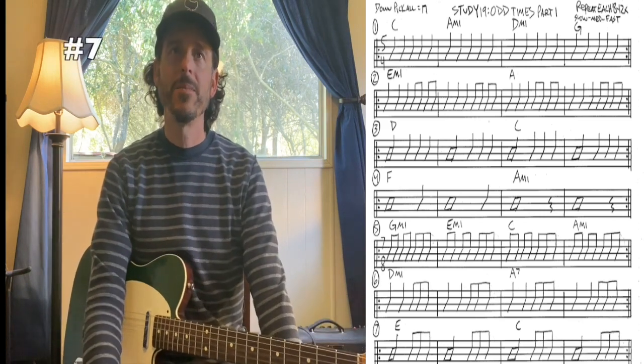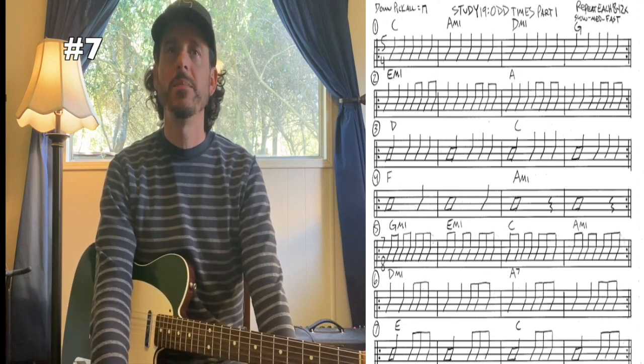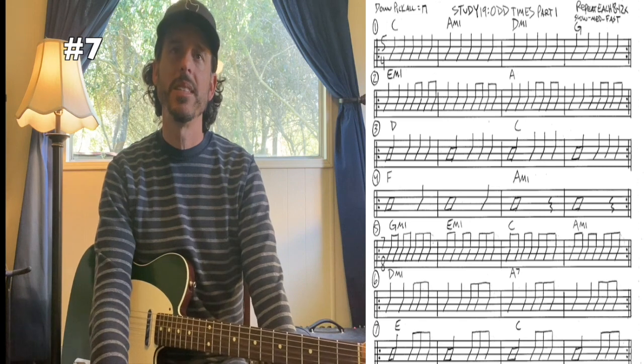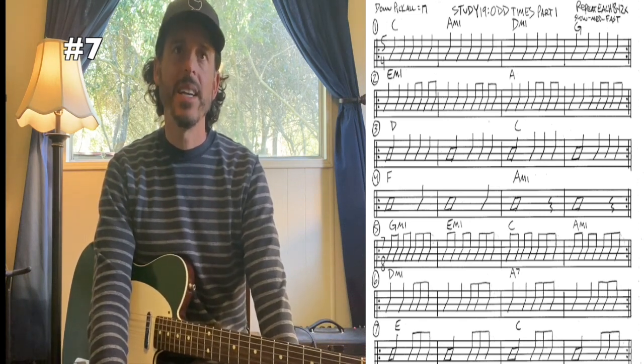Okay, for number 7, we're going to have a rhythm of a half note into 3 eighth notes. And we're going to go E major for the first 2 bars into a C major for the next 2 bars. Think of your half note as equaling 4 eighth notes.